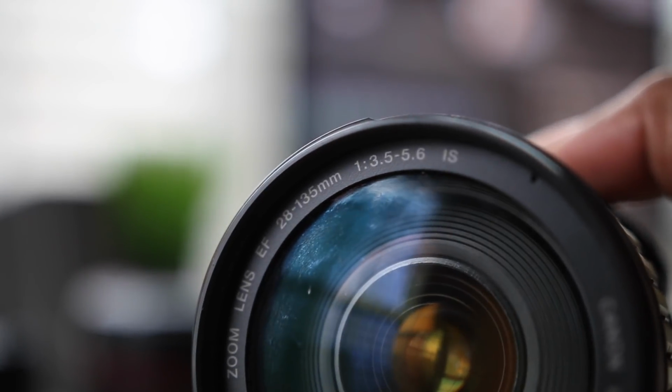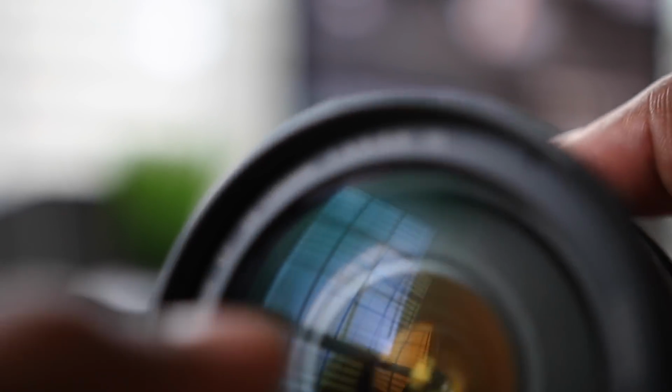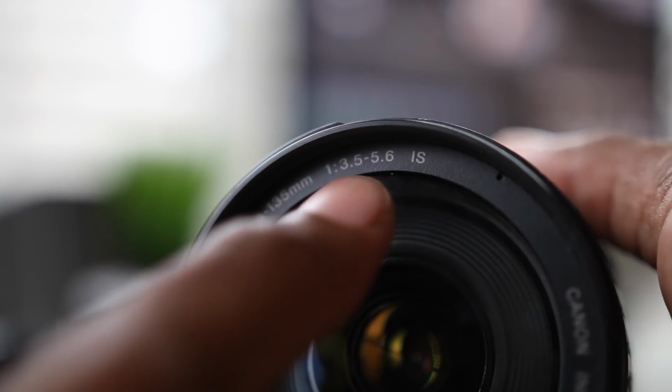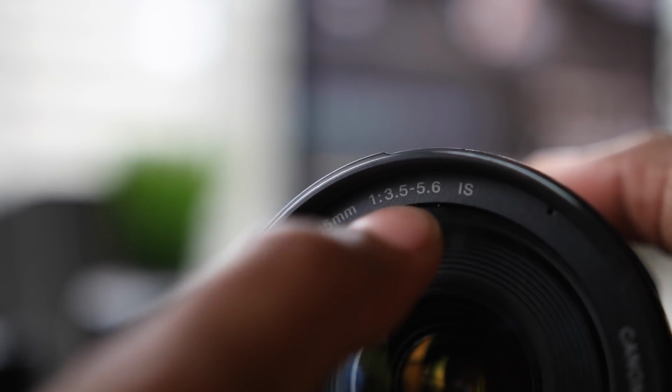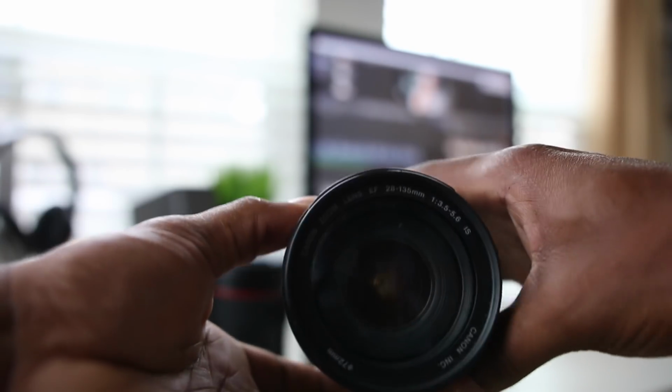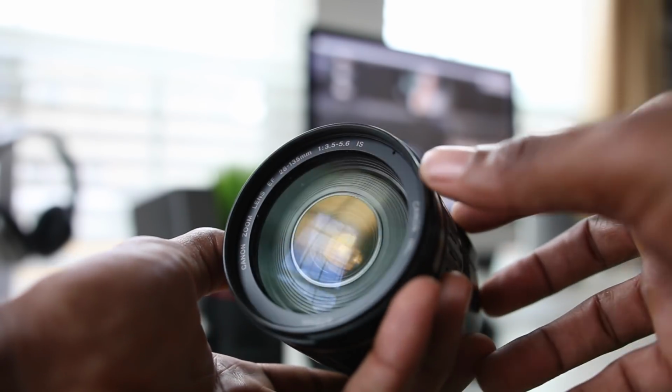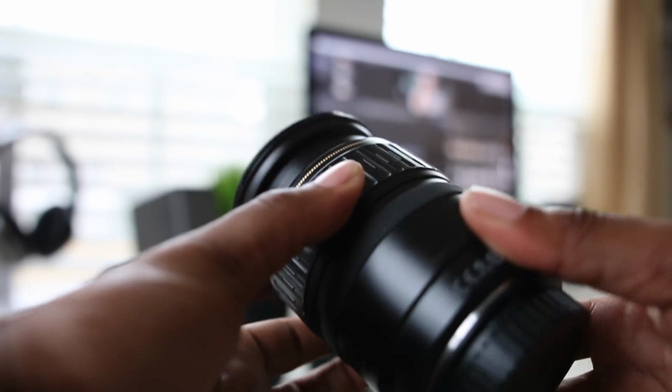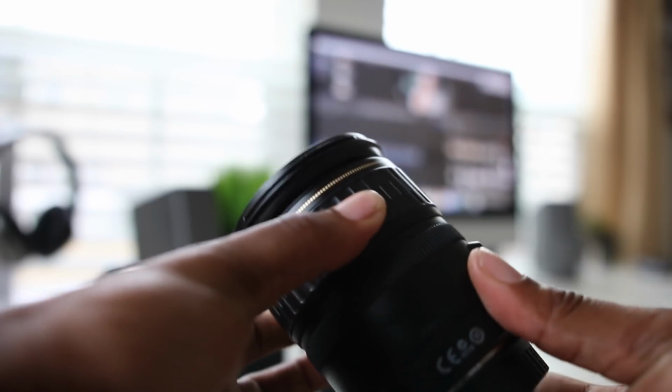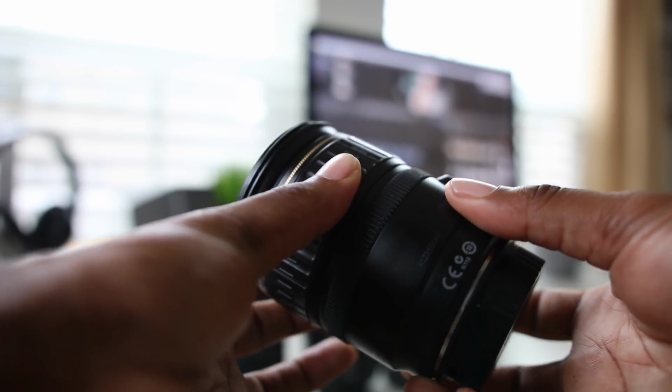A zoom lens can also have a variable aperture. Sometimes you'll see something like 3.5 to 5.6, f3.5 to 5.6. And that just means that your aperture will change as you change your zoom. So if you're at 24 millimeters, you may be at 3.5, but at 70 millimeters, you'll be at 5.6. And what this does is it affects how soft or how blurry the background is.